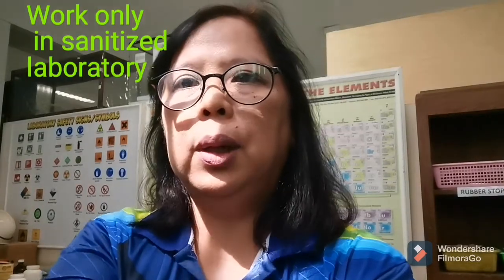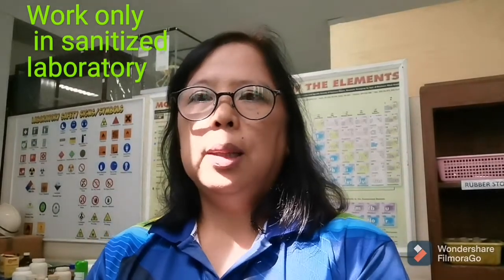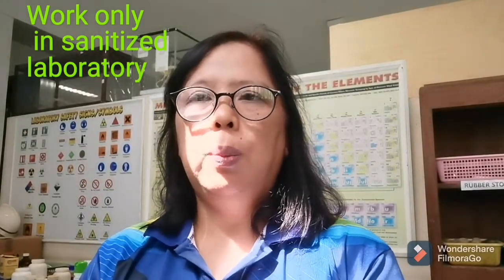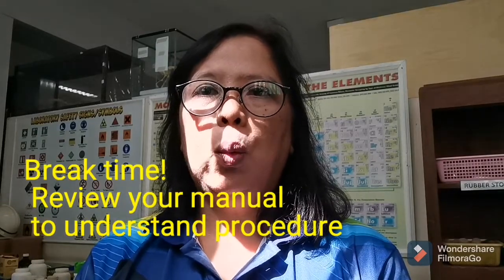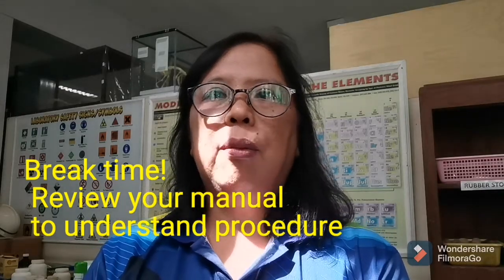I am at present in the laboratory office, and this area was sanitized, not only for COVID reasons, but as a protocol in the conduct of microbiology analysis. I would like you to pause for a while, and then go back and read your procedure before you come back and watch the video on the staining process, because the staining process will only take 5 minutes to perform.